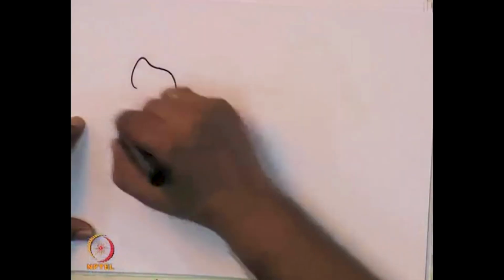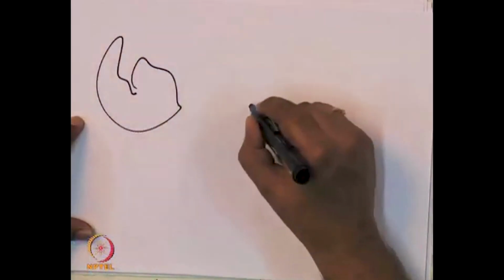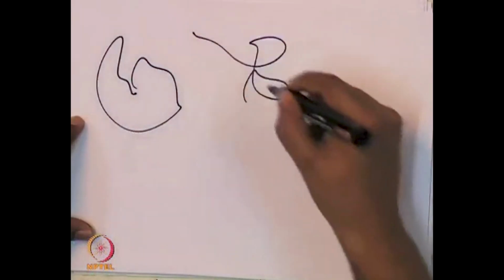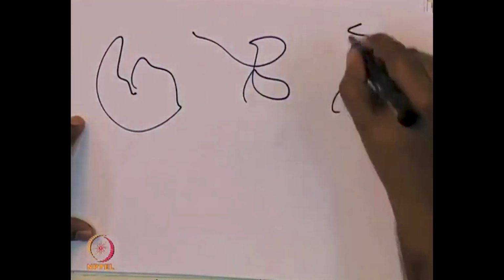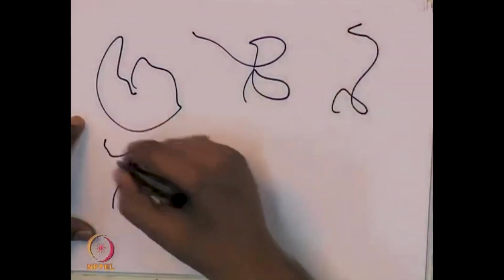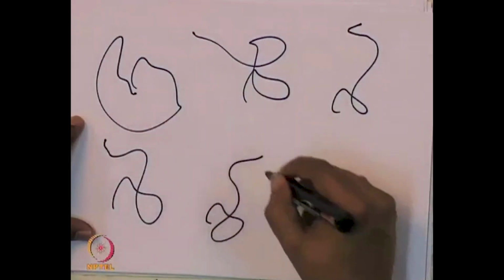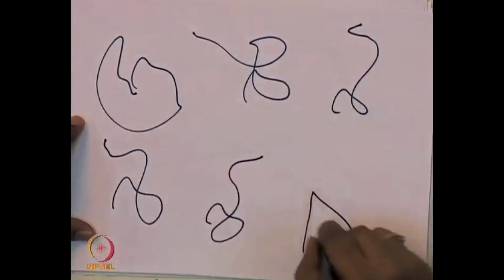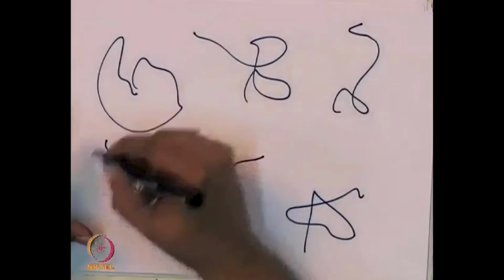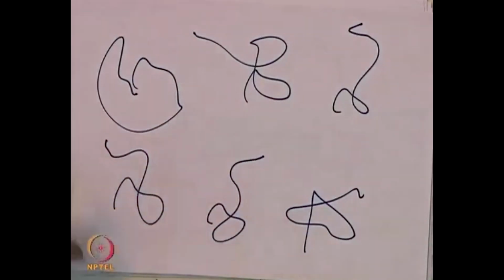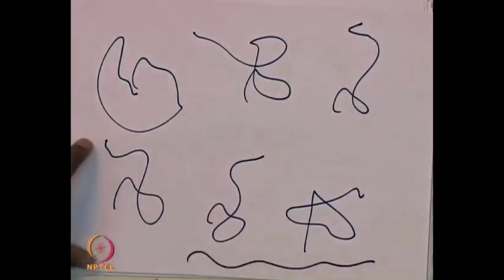Sometimes some DNA will be like this, some DNA will have this shape, some other DNA will have this shape, and some other DNA might have this kind of shape.